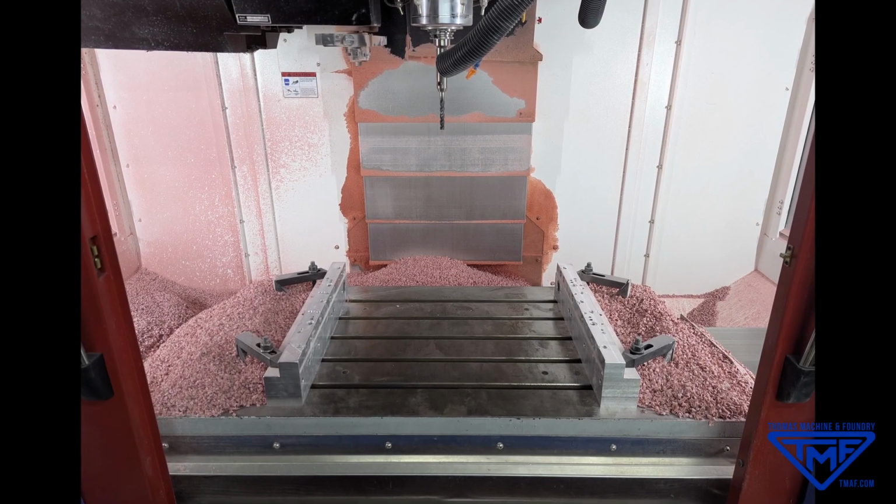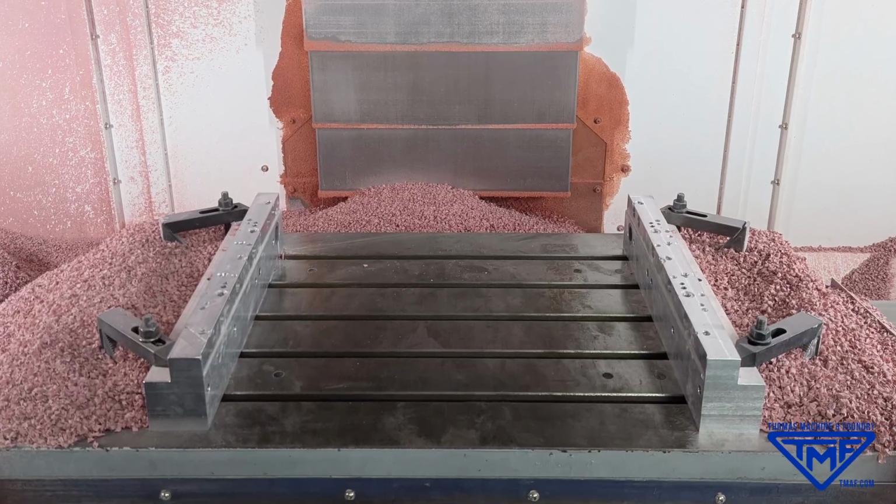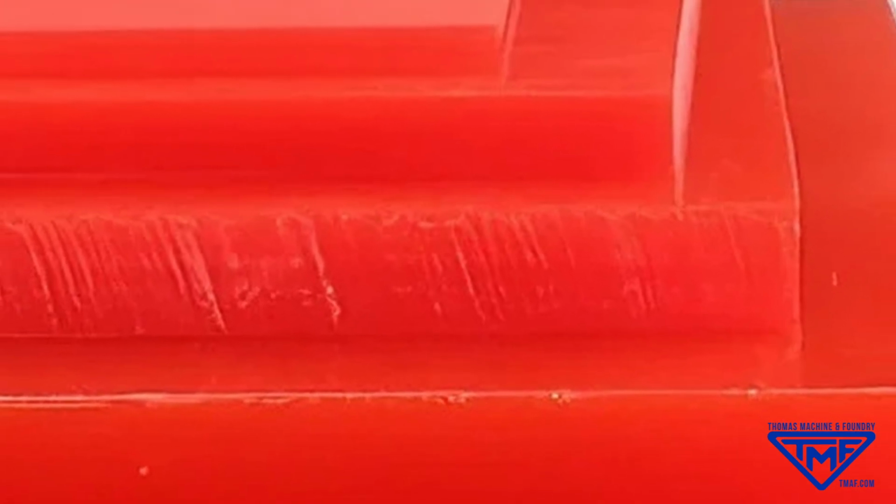Now the digital pattern is complete. The machine knows exactly what to do, but before we can start cutting, we need something to cut. This is where modern patterns at Thomas Machine and Foundry begin, a stack of large urethane sheets.